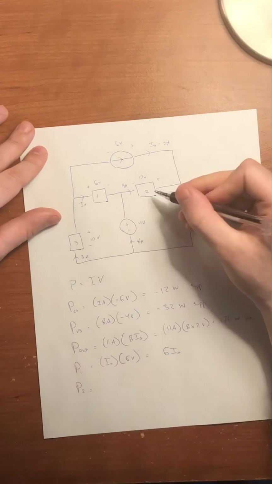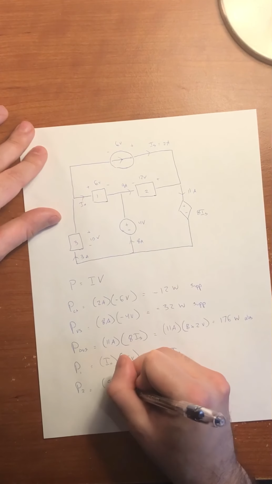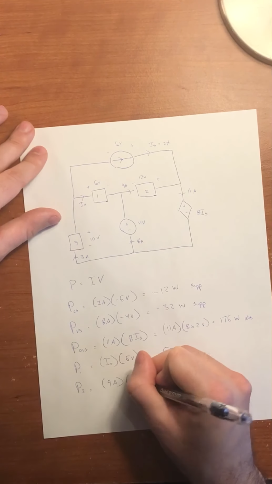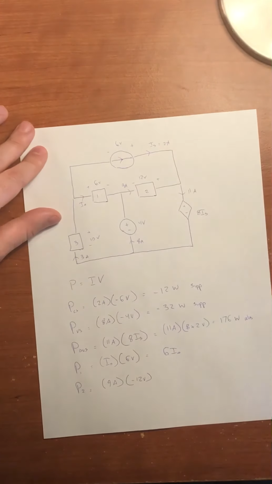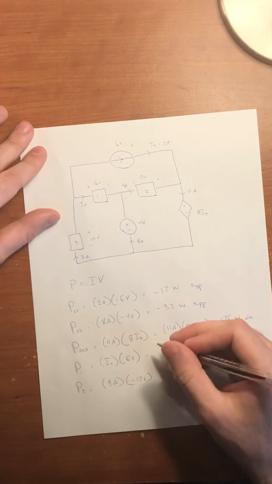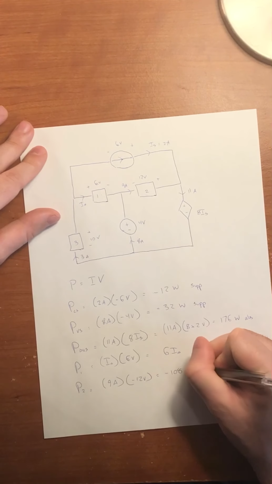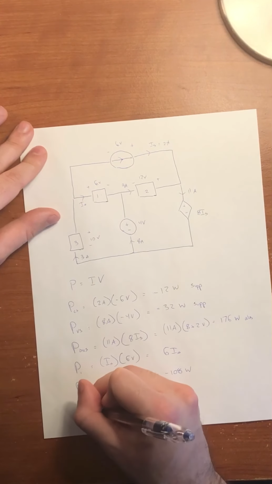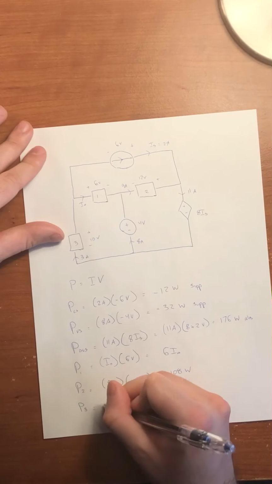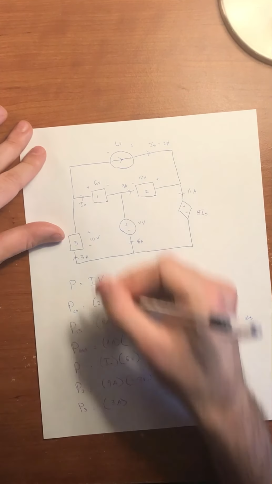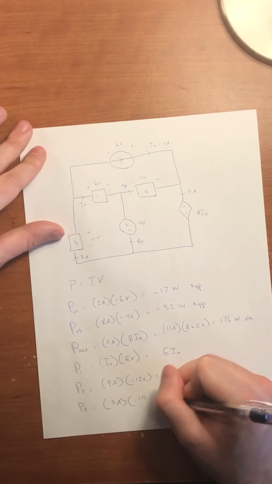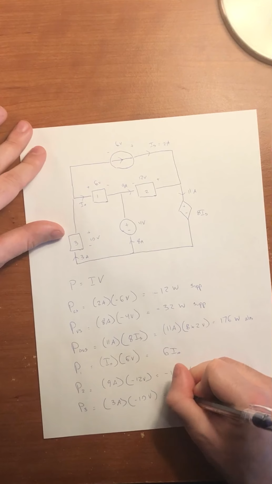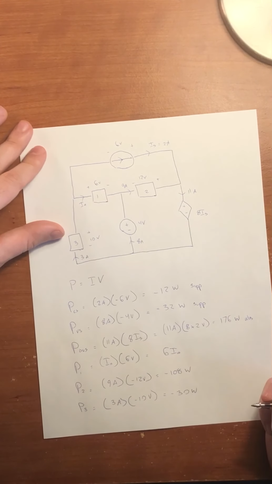The power of circuit element 2 is 9 amps times negative 12 volts, since the current is going to the negative side of the terminal. So that just gives us 9 times 12, which gives us negative 108 watts. For the power of circuit element 3, we have 3 amps times negative 10, because it's going through the negative terminal, which gives us negative 30 watts.